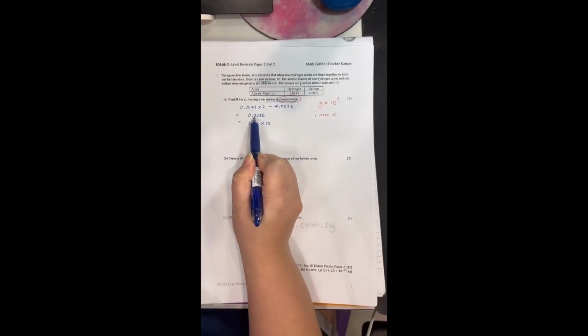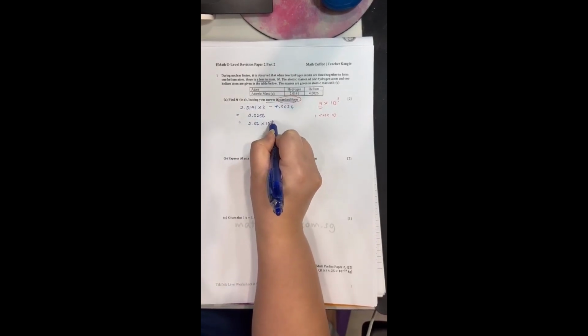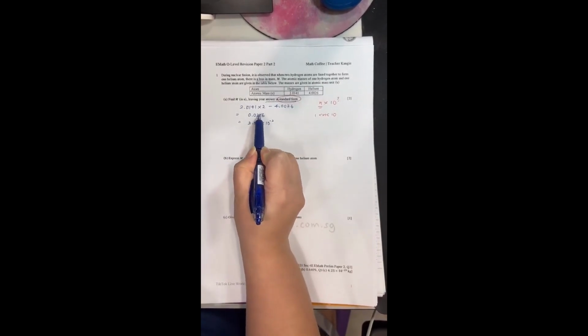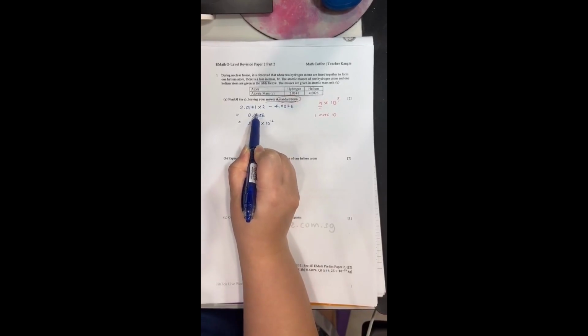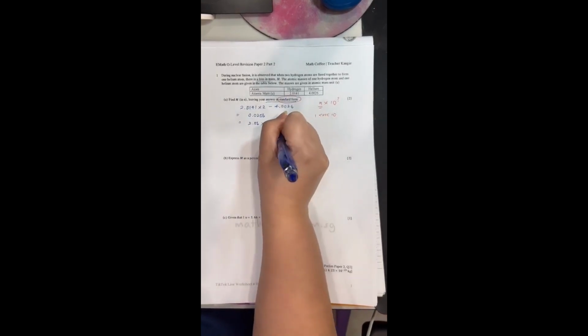So you see this, this is 0.02. If I change it to 2.56, that means this one I have to put as negative 2, because 2.56 is here, 1, 2. I need to go backwards 2. That's why it's negative 2. So this is standard form, and this is your answer.